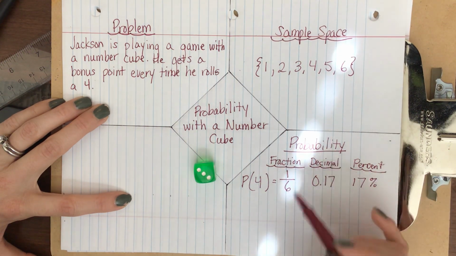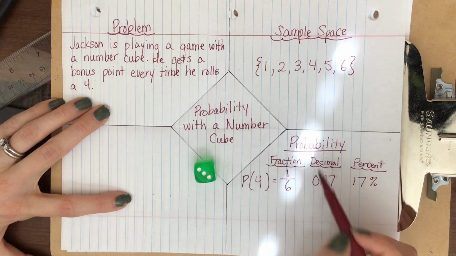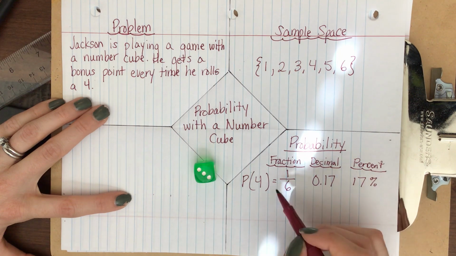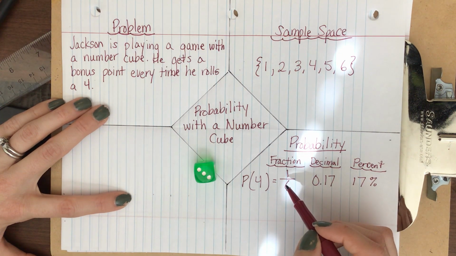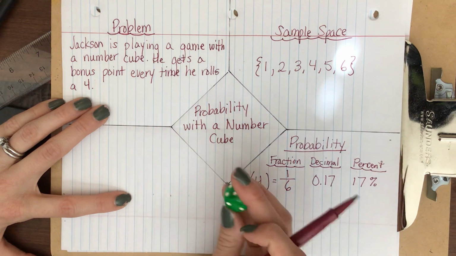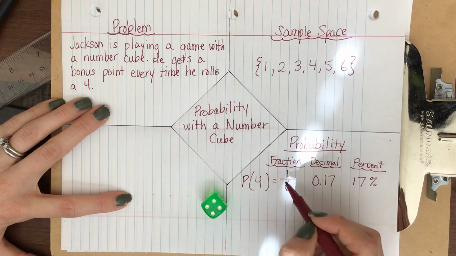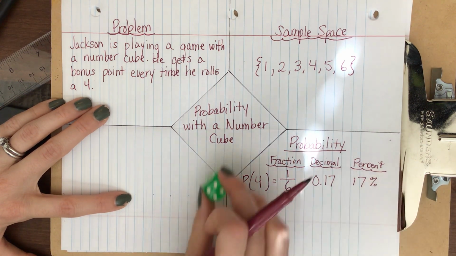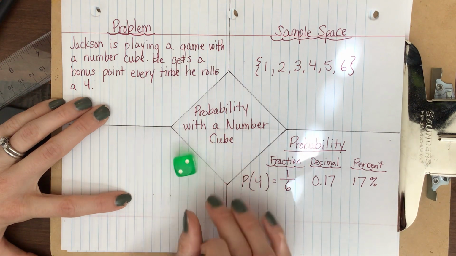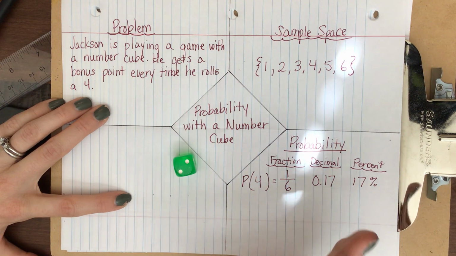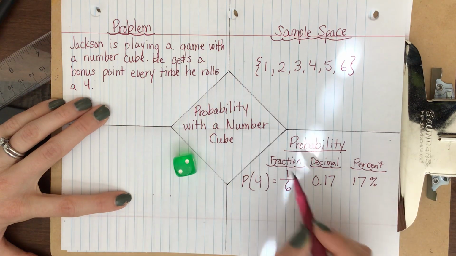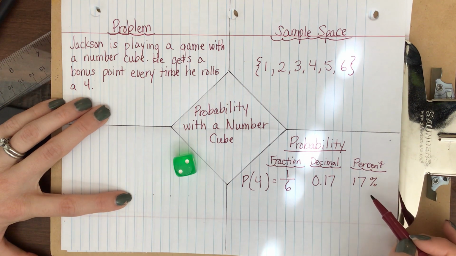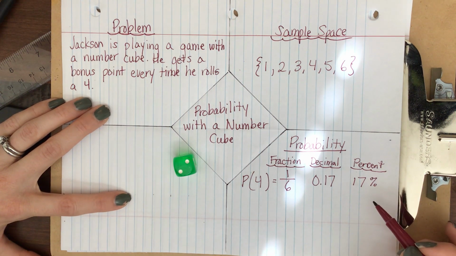Okay. Now, the thing you should know about probability is it's always going to be between 0 and 1 if it's a fraction or decimal. Because it's either 100% chance of it getting rolled, like maybe there are 4s on every side of this number cube, then we would say that this fraction is 1 and the decimal is 1, and the probability would be 100%. If there were no 4s on this number cube, then the probability would be 0. Okay, so all probability when you're looking at fractions and decimals is between 0 and 1. And if you're looking at percents, it's going to be between 0% and 100%.